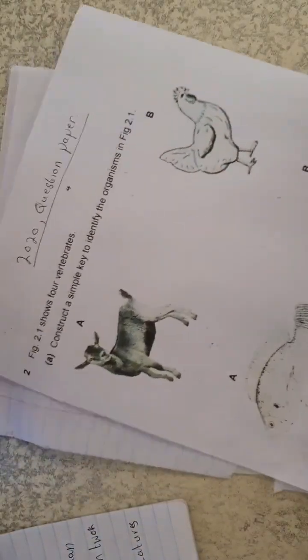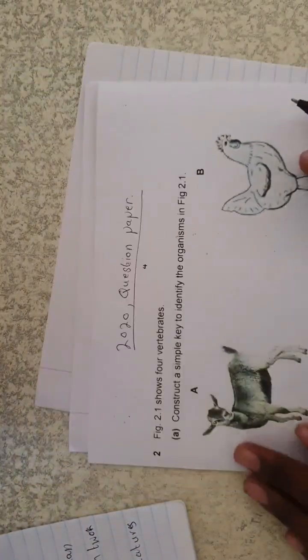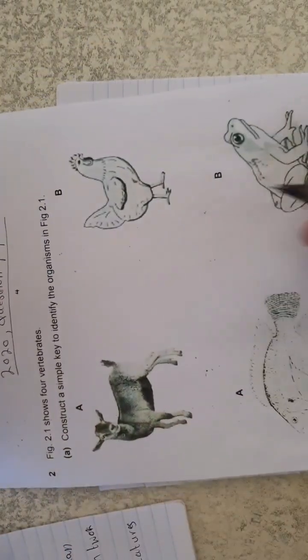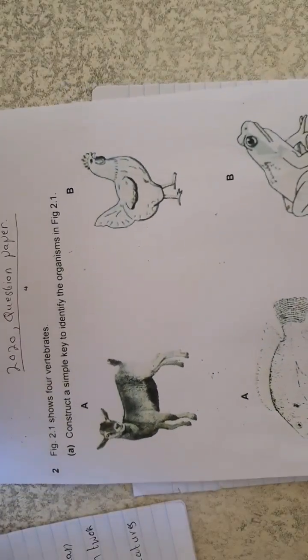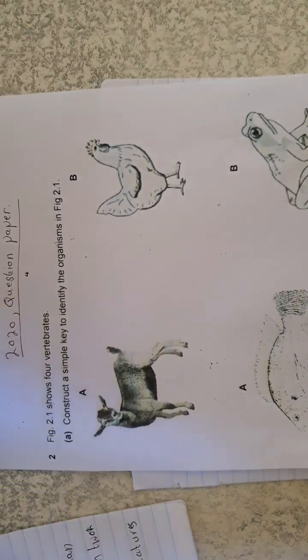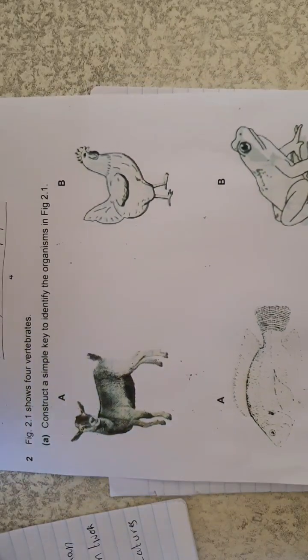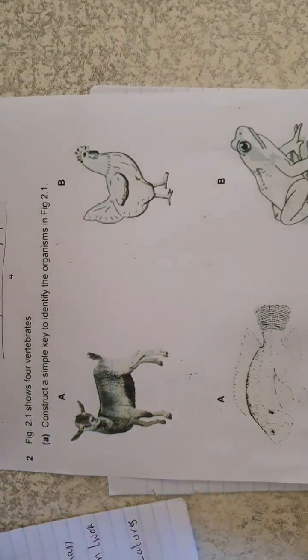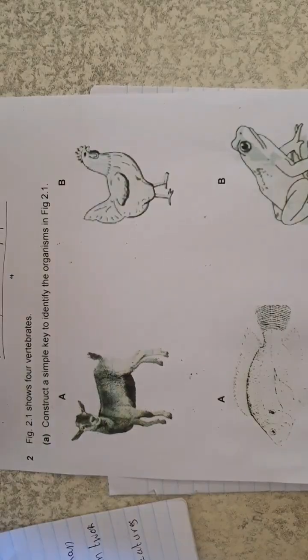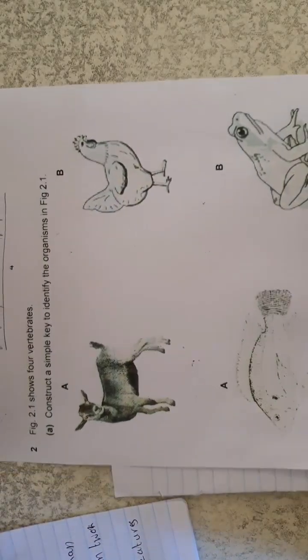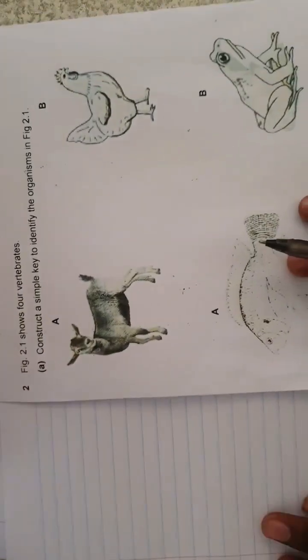You were given this question paper in your 2020 examination. I'll try my best to see if I have enough space here.